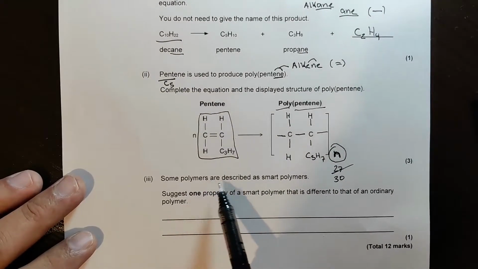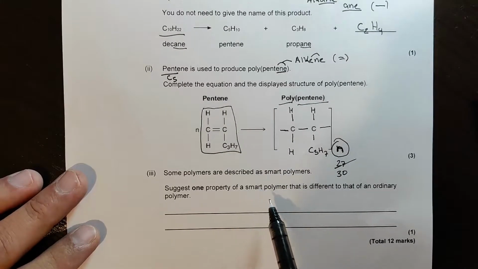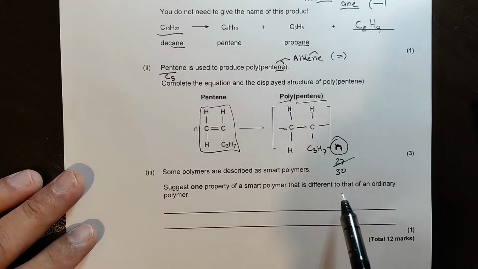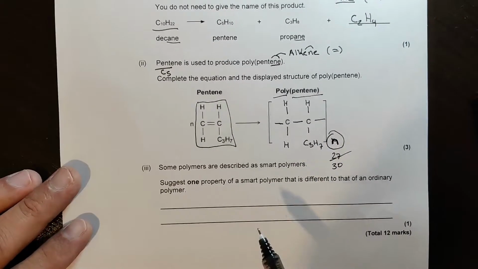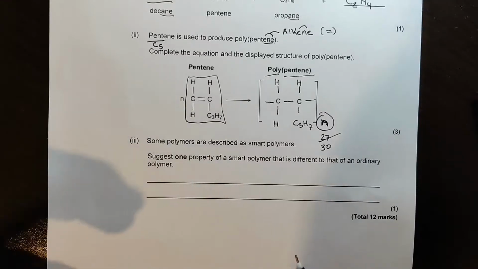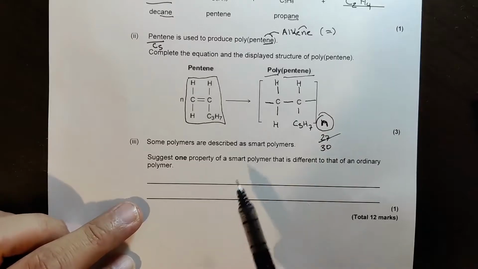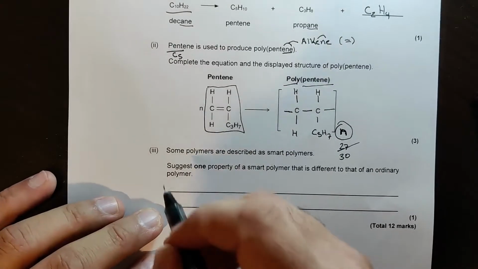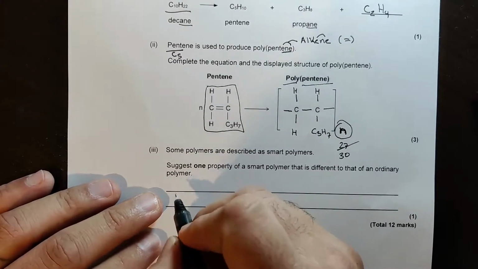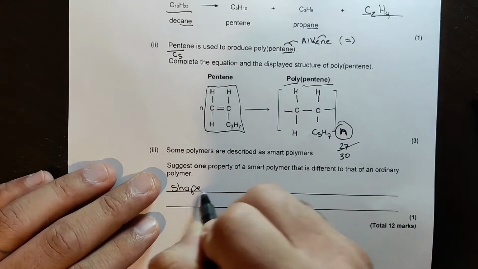Some polymers are described as smart polymers. Suggest one property of smart polymers that is different to that of an ordinary polymer. And this might be a bit fictitious, it might just feel like it comes out of the movie, but it actually is true, okay? There are polymers which are called smart polymers that basically have memory, shape memory.